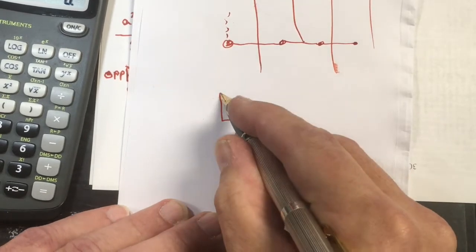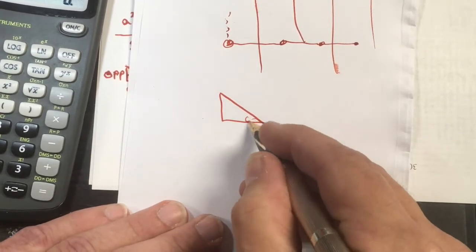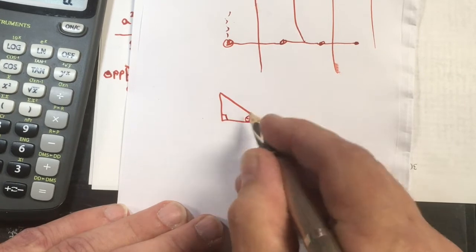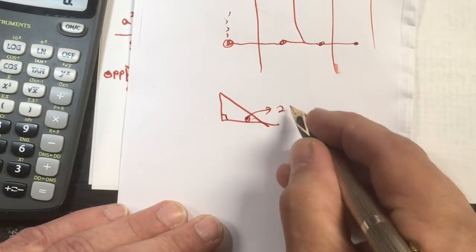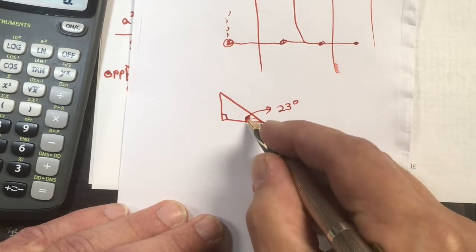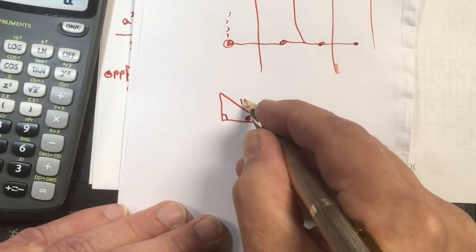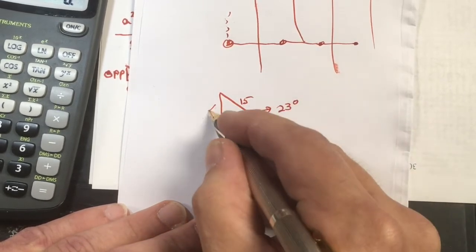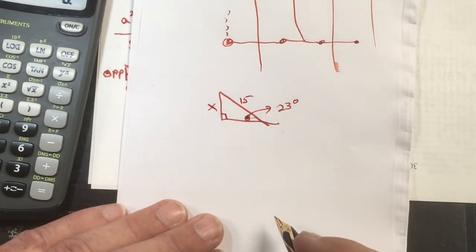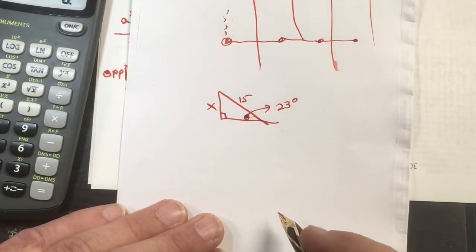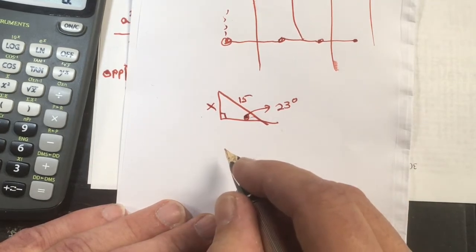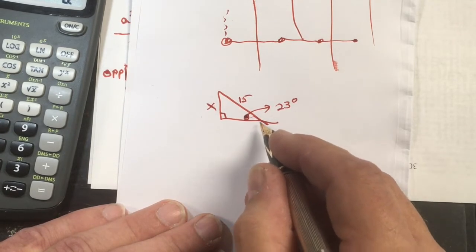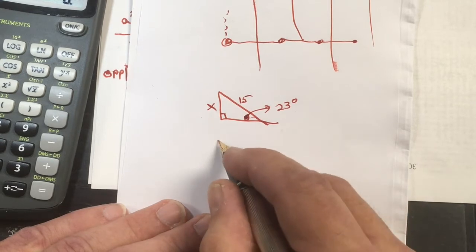Let's say I have this problem. Good so far? Here's theta. Let's give this a number. Let's say this is 23 degrees. Okay? Let's say this is 15. And let's say we're looking for this. What's my last step? What kind of problem is that? Sine, cosine, or tangent? Remember, we're trying to find C, right? Right. So it's a sine problem.